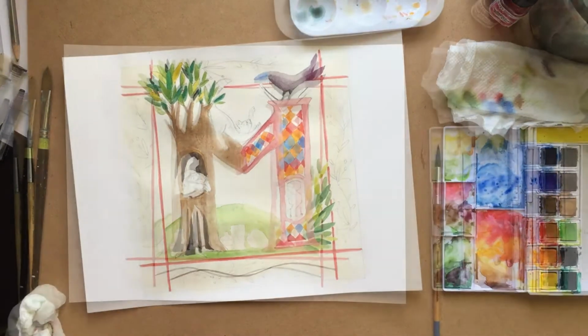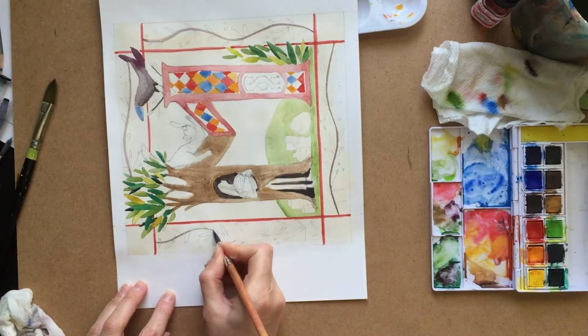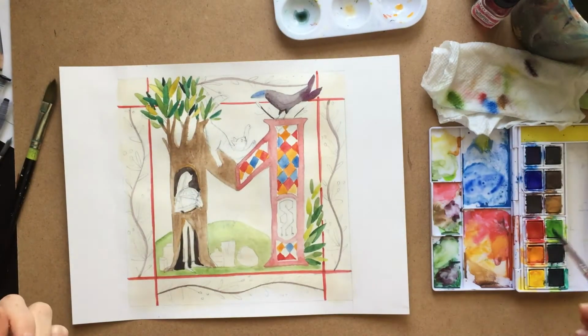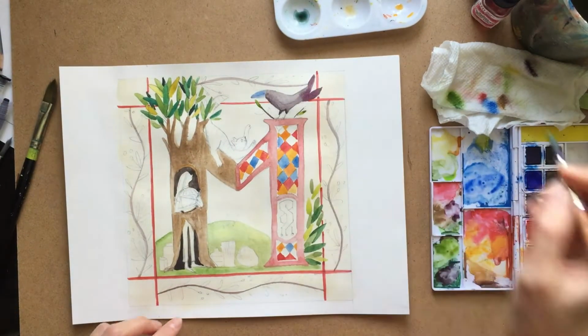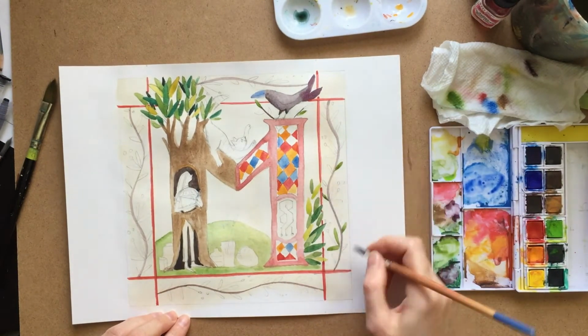Please remember that for the thin line you need to hold your brush as if you're about to stick it into the paper and draw with the very tip of it. In this case you will be able to produce thin, neat strokes.